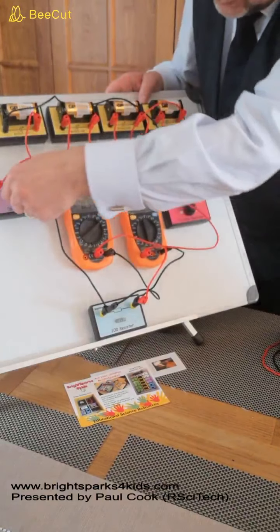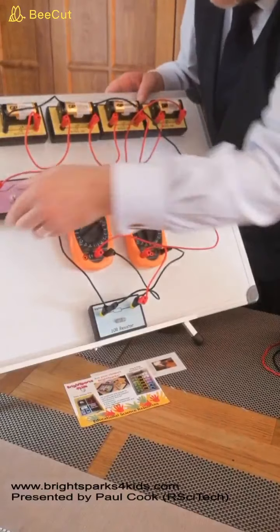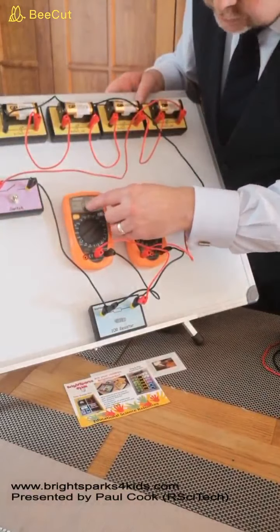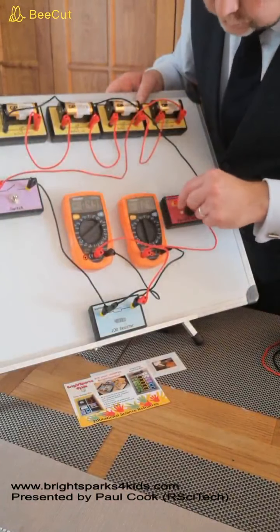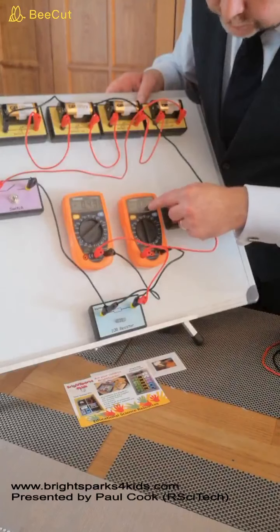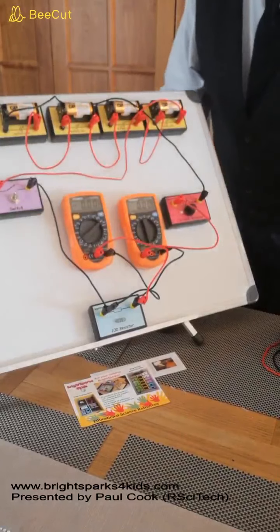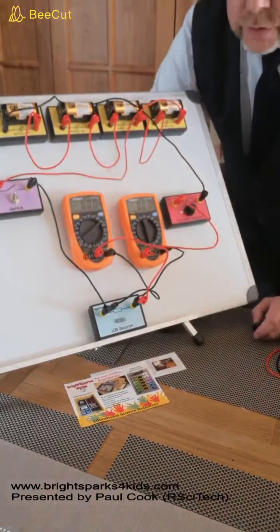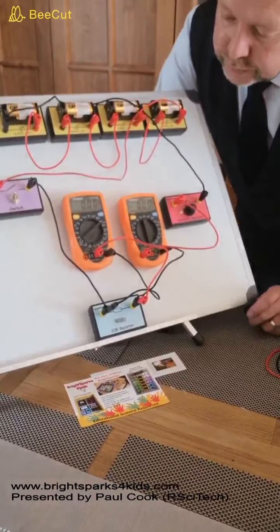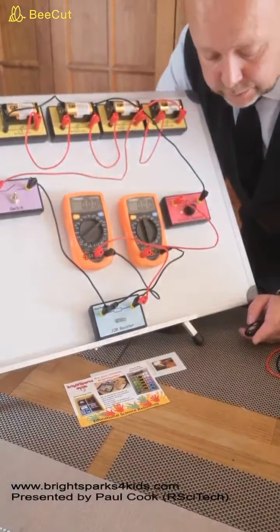And then our last reading, we have a voltage of negative 0.49 volts and a current reading of minus 0.04 amps. So by using this circuit, we've looked at the IV characteristics of a filament bulb and a resistor.